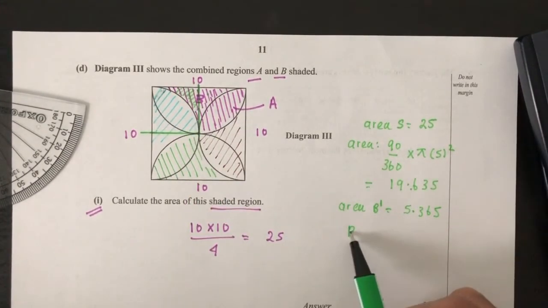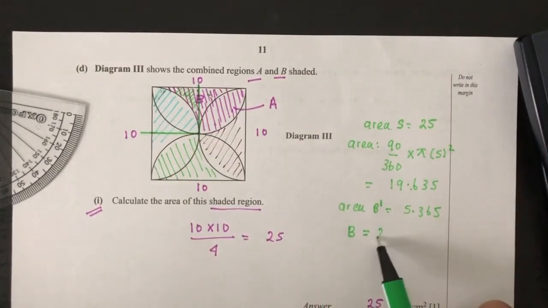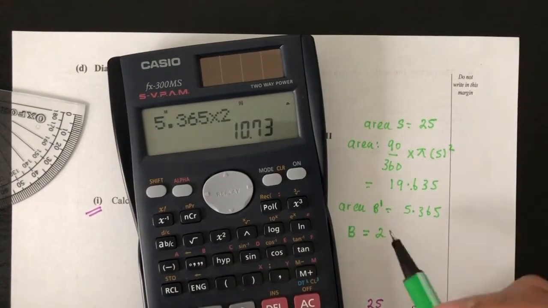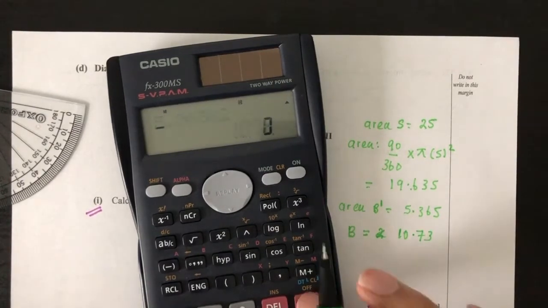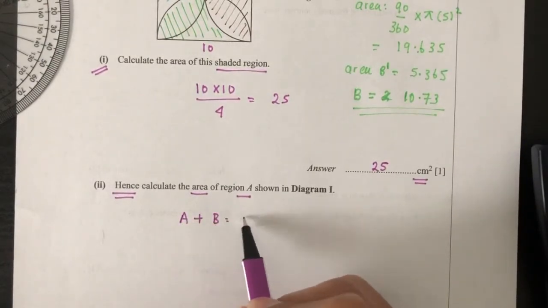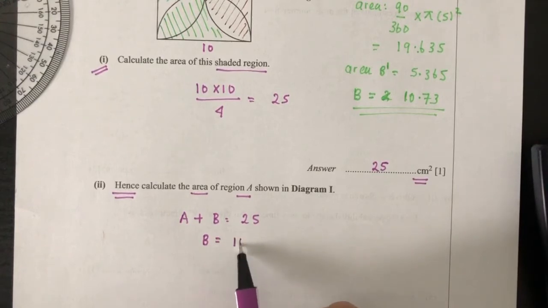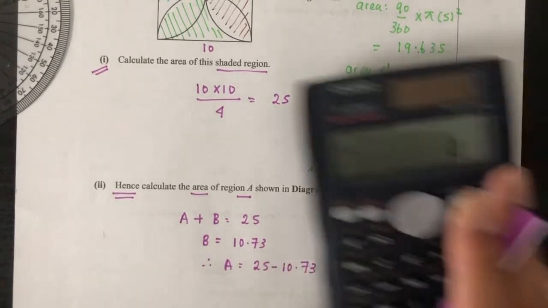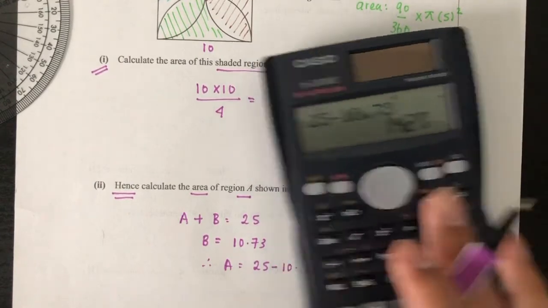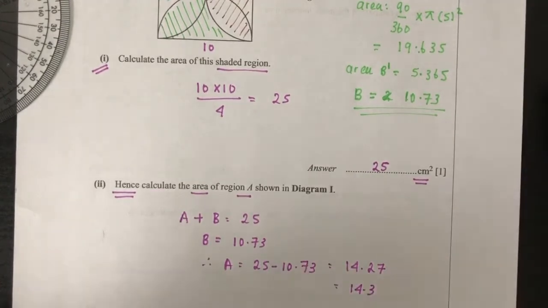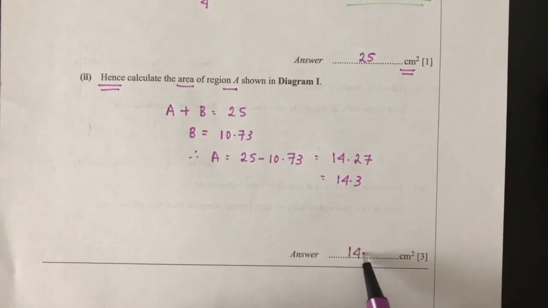Now B is equal to this plus this. So 2 times this. That will be 5.365 times 2. That will be 10.73. Now, we have to use this because we know that area of A plus B is equal to 25. So A plus B is equal to 25, and we have B equal to 10.73. From this, area of A will be 25 minus 10.73. That should be 14.27, which is 14.3, correct to 3SF. So area of A will be 14.3.